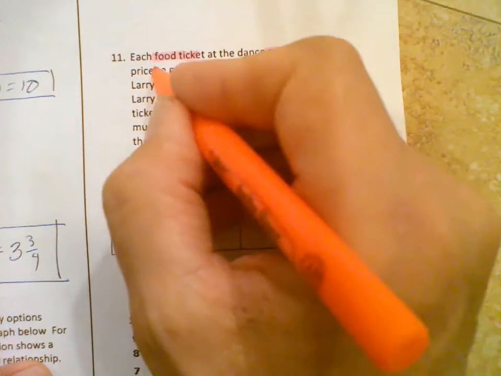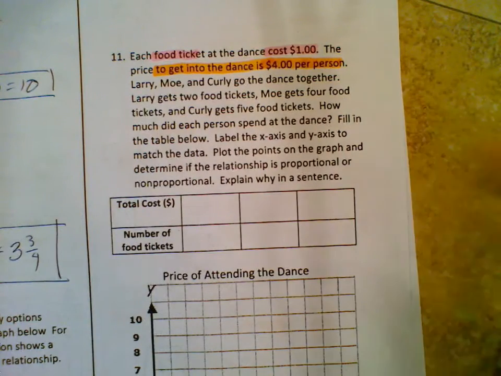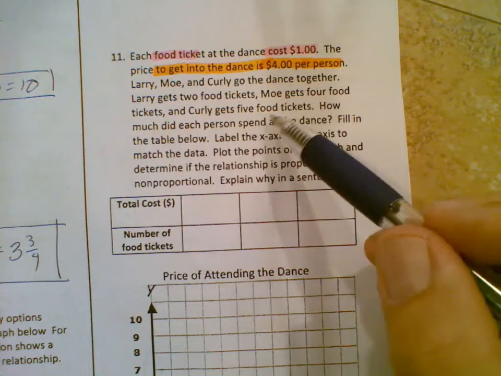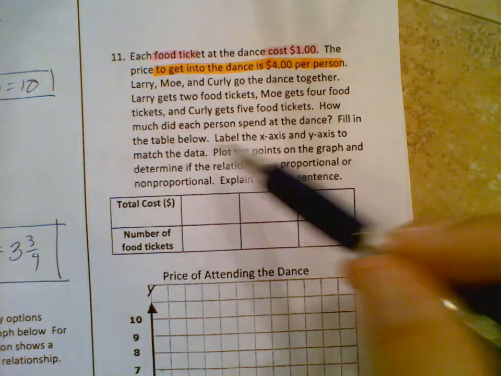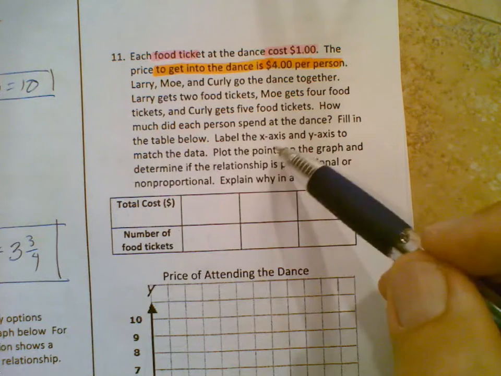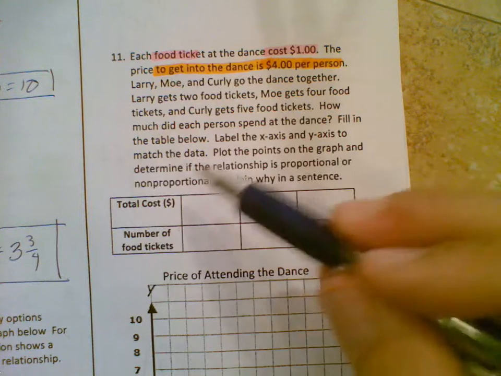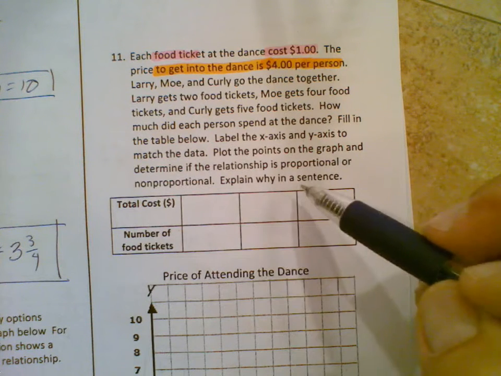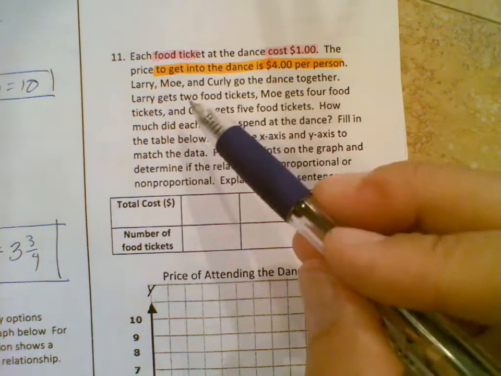Larry, Moe, and Curly go to the dance together. Larry gets 2 food tickets, Moe gets 4 food tickets, and Curly gets 5 food tickets. How much did each person spend at the dance? Fill in the table below. Label the x-axis and y-axis to match the data. Plot the points in the graph and determine if the relationship is proportional or non-proportional. Explain why in a sentence. Okay, that's a lot of stuff to do. Let's take it one at a time.